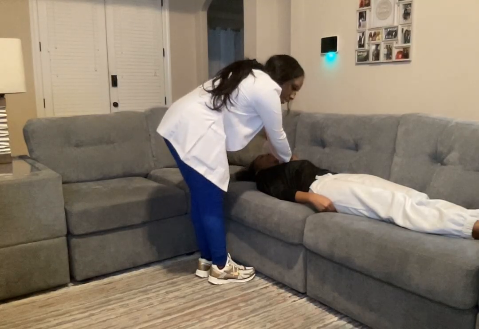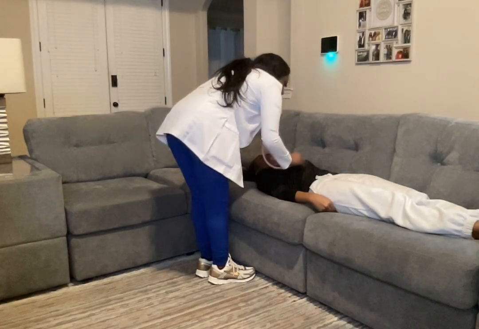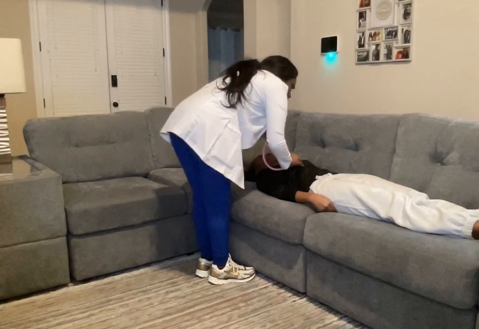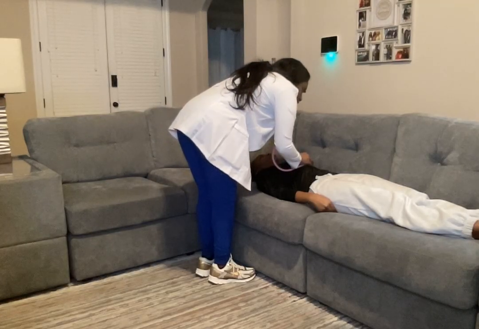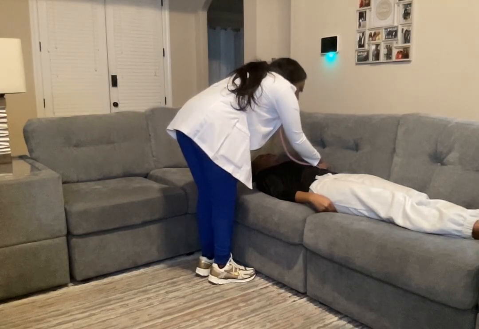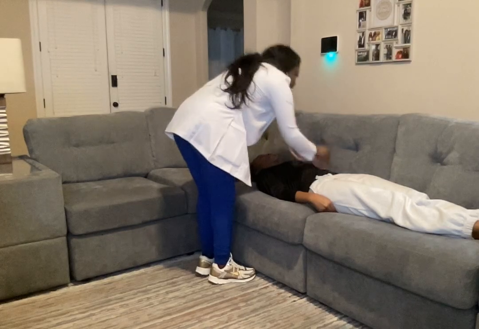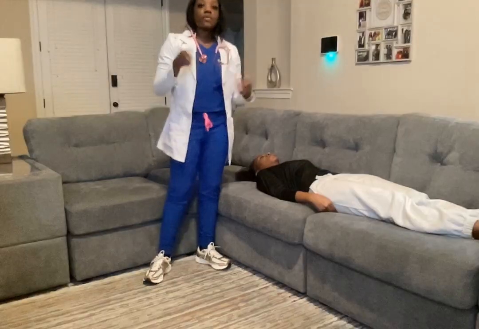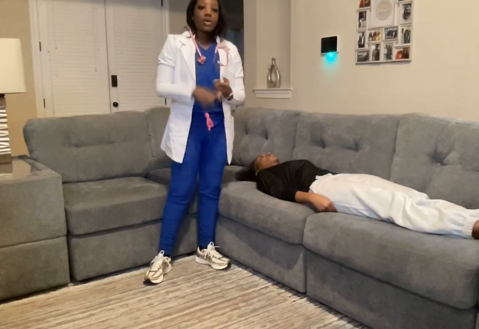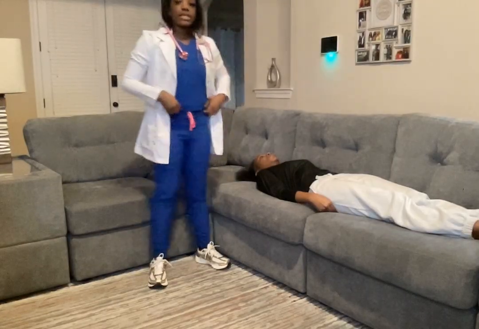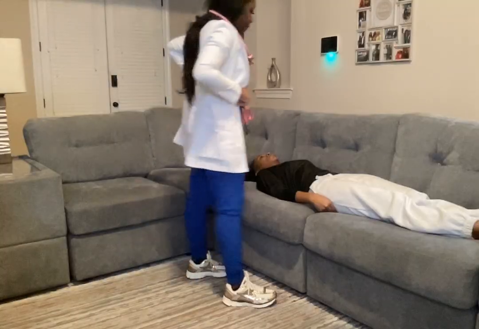Starting with the aortic, then pulmonic, Erb's point, tricuspid, and then the mitral valve. All right, there were no rubs present. S1 and S2 were present. No gallops, no murmurs were present. So then we move on to the abdomen.